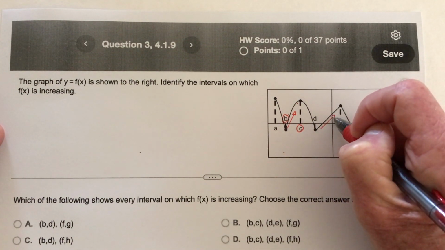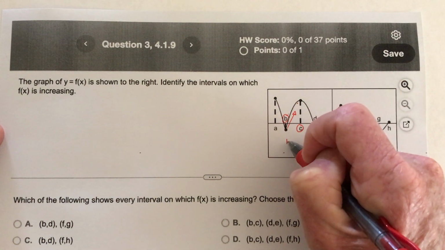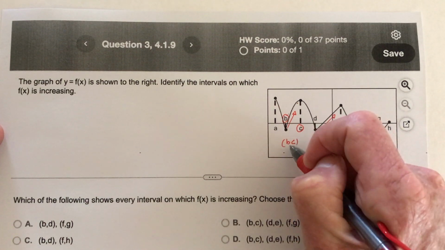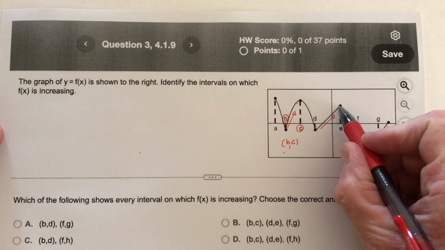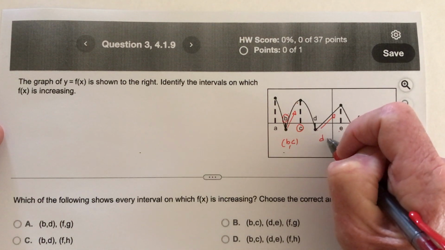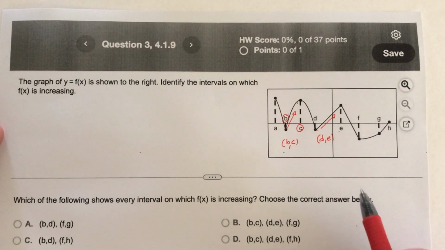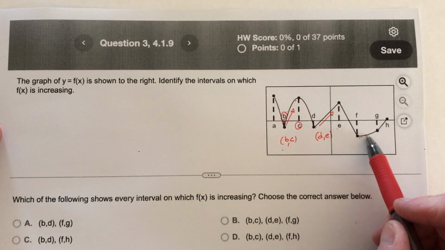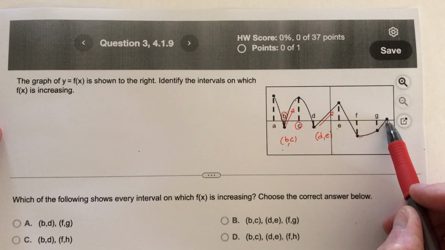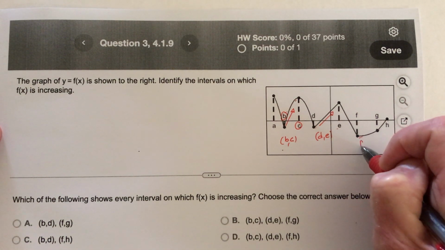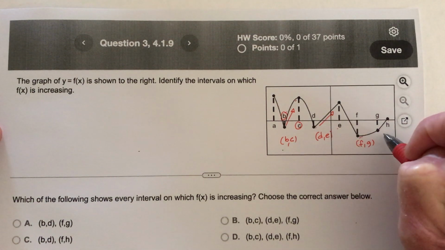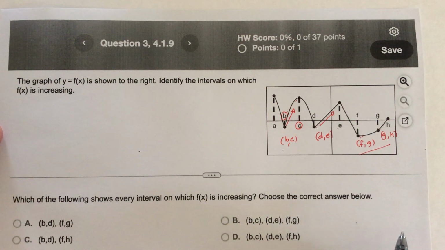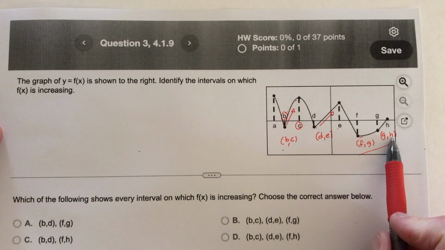Then this is another part where it's increasing. So this one was B to C, and they're actually writing them like this. And then this would be increasing from D to E. So D to E, also increasing. And then this is increasing from F to G and also to H. So I guess I would have to write F to G and then also G to H. But it seems like you could put those together and just say from F until H.